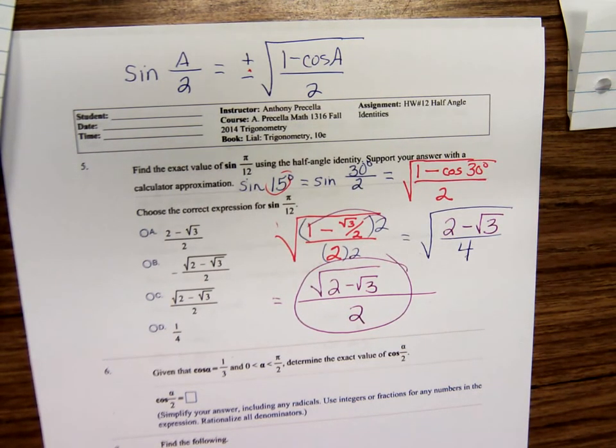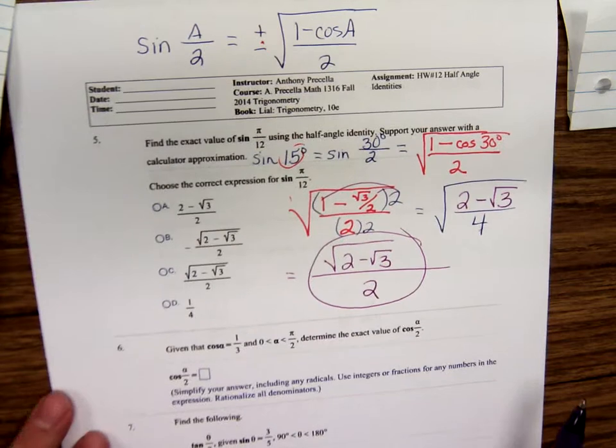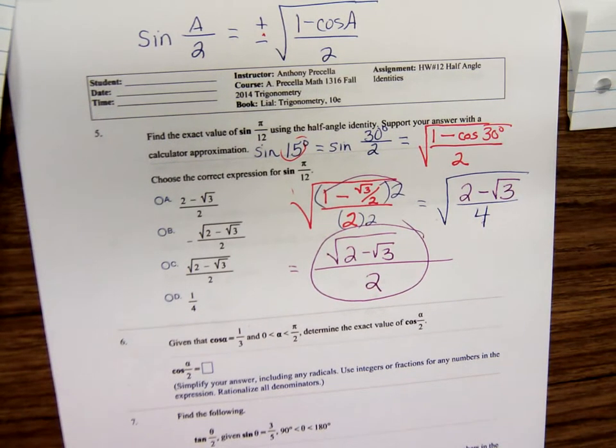I think it gives you a nicer form if you had done 45 degrees minus 30 degrees. Oh, wait. All right. Okay. Can y'all see that?